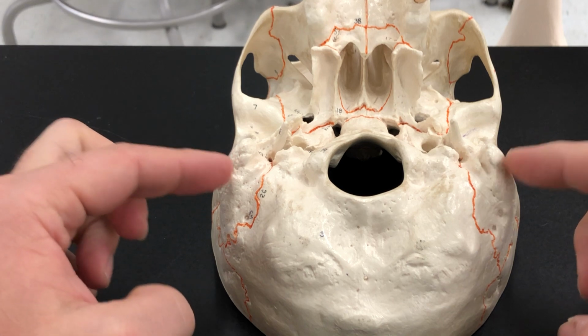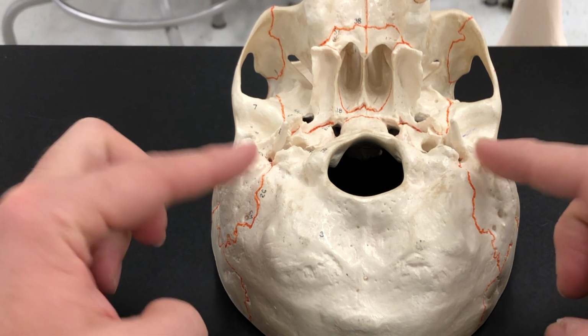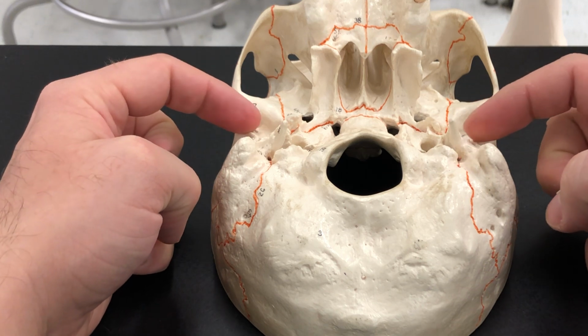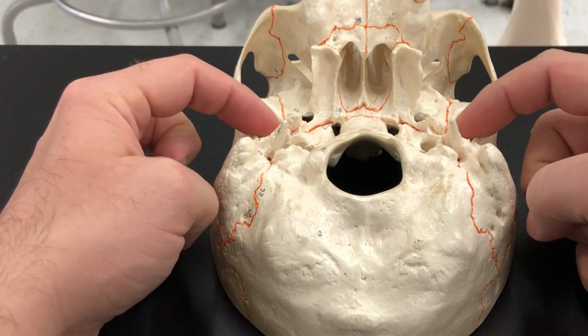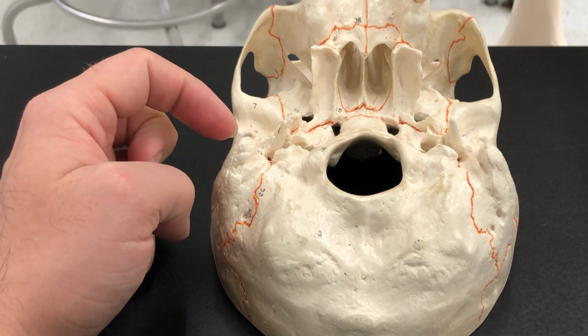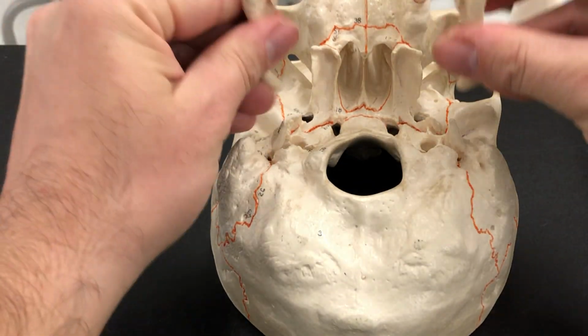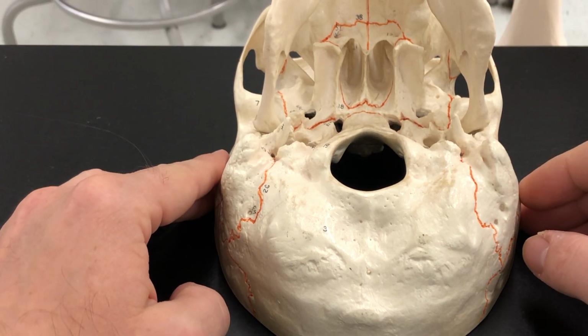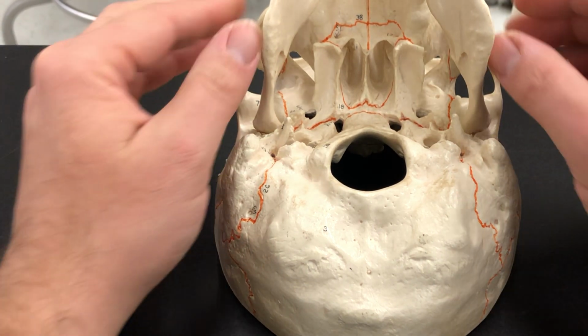So over here we have our two temporal bones, okay? Mastoid processes right here. In front of those, we can see the temporomandibular fossa, which is where your mandible would insert, and your mandible is your lower jaw. So it would sit in there just like that, and we'll kind of see that again here in just a moment from the other side.